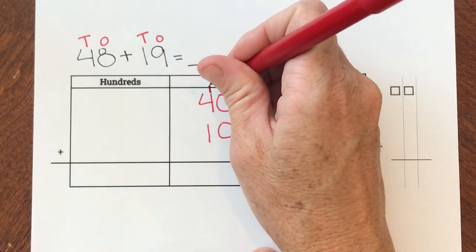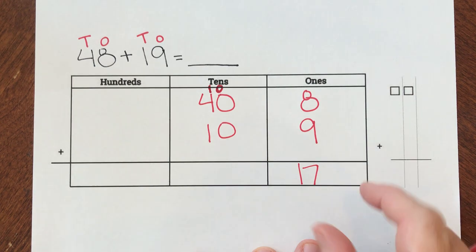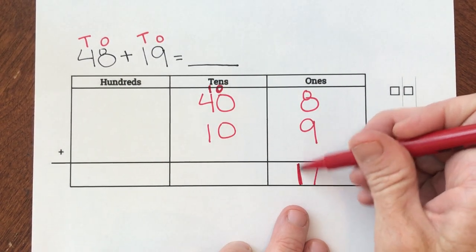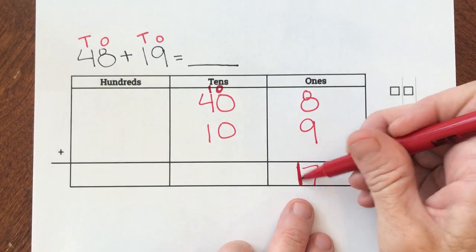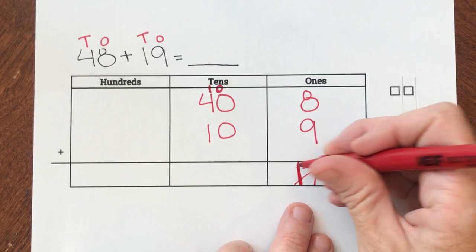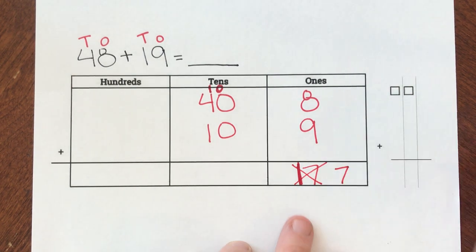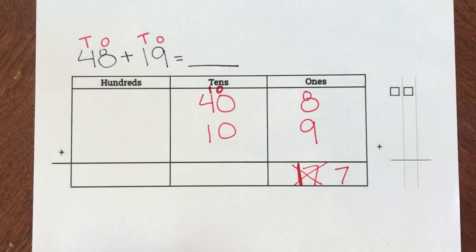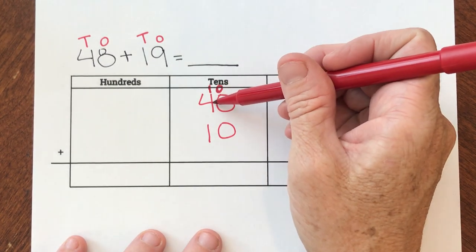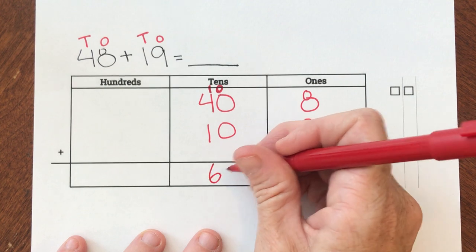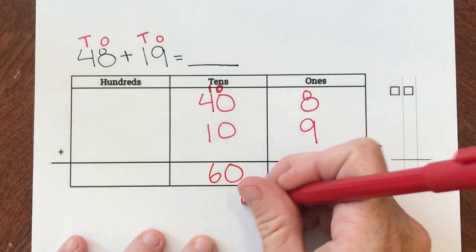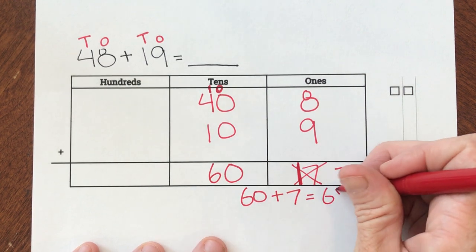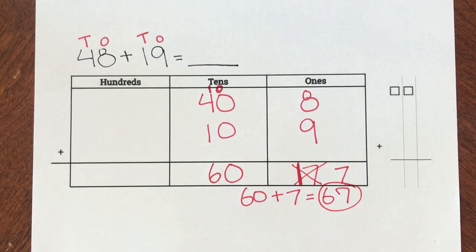So if I had 17 and I move 10 over, I have this 1 ten that I put over there. See how I put it over there? How many do I have left here? I just have 7 left because I put 10 of the 17 over there. And now I have 10 plus 40 is 50, plus 10 more is 60. So I have 60 plus 7, and my sum is 67.